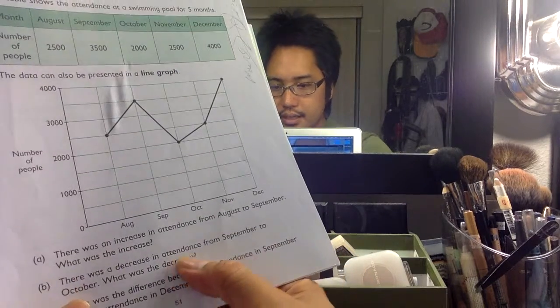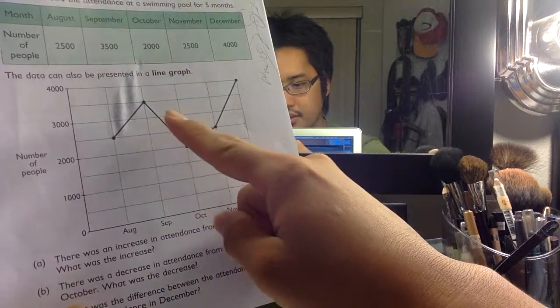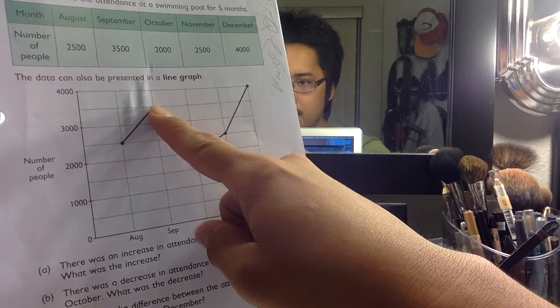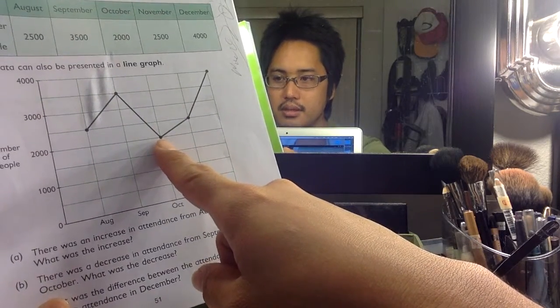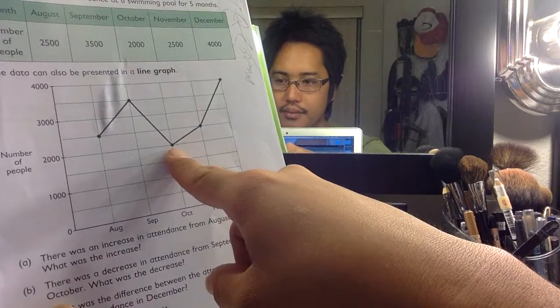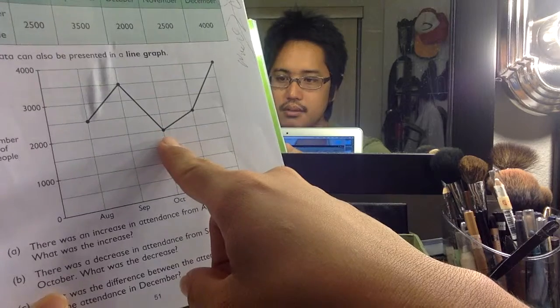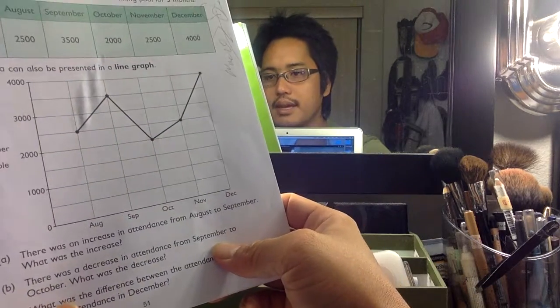There was a decrease in attendance from September to October. Okay, September to October. It started off at 3,500 and it went down to 2,000. So how far did it drop? Well, 3,500 minus 2,000 is 1,500. So it decreased by 1,500.